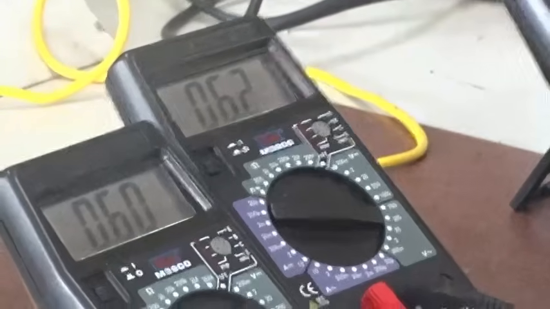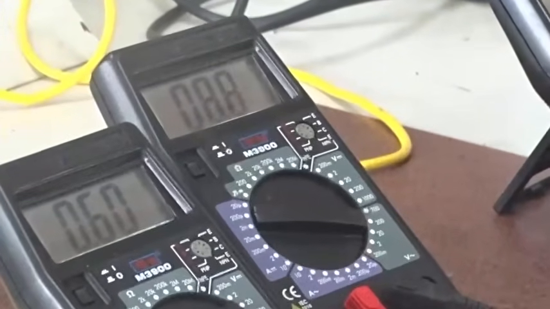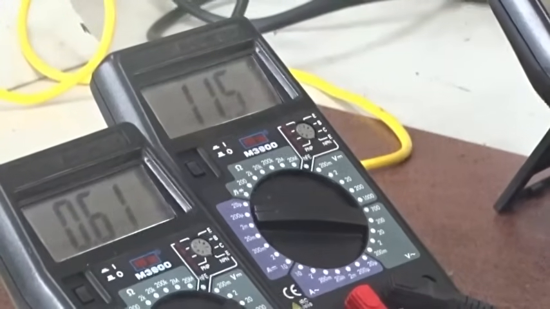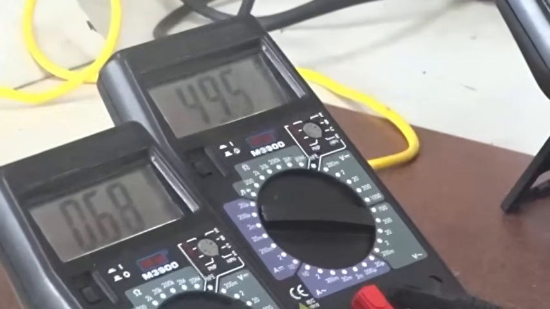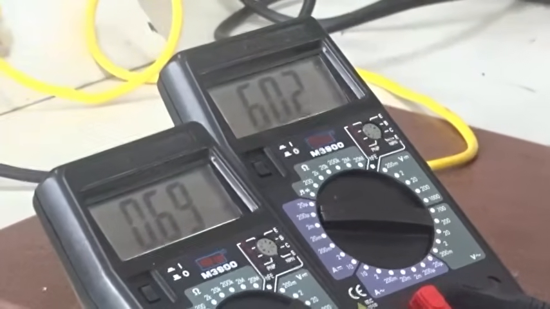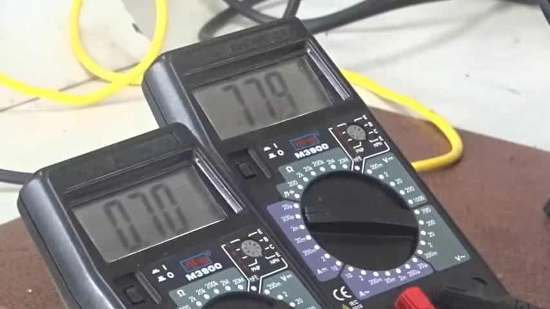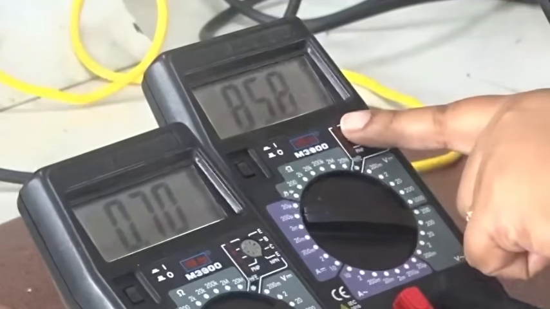So when VBE reaches 0.7, it is like the diode starts conducting. See now, it is 0.7. At 0.69, you have 64.1. Once it crosses 0.7, there is a drastic change, 85.2 micro.